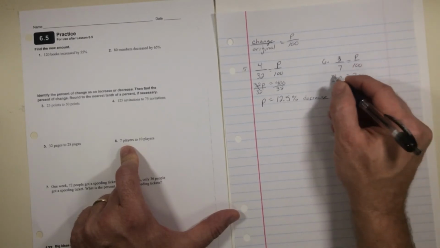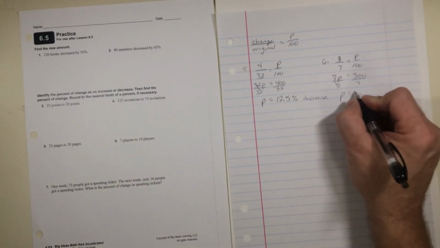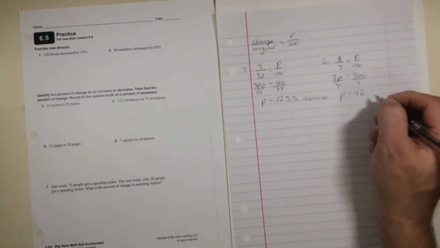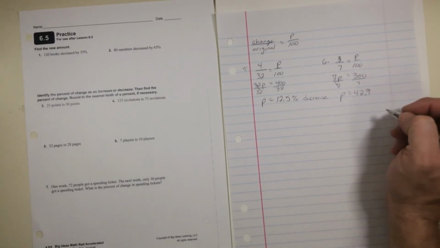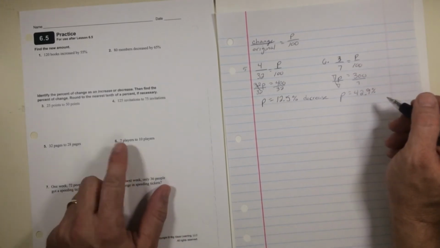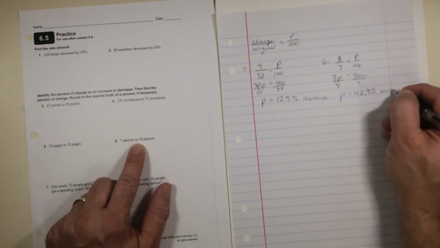Divide both sides by 7, and I get P equals 300 divided by 7 to be 42.9, rounded to the nearest tenth. 42.9%, and that was an increase because my numbers were going up. Increase.